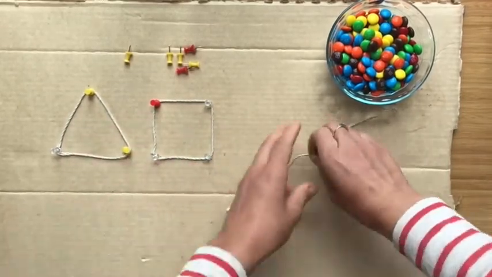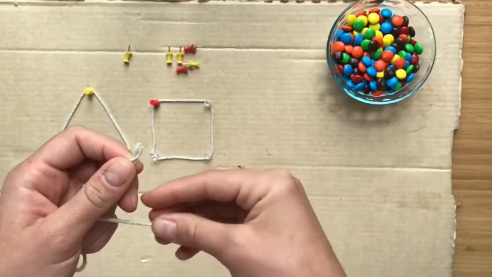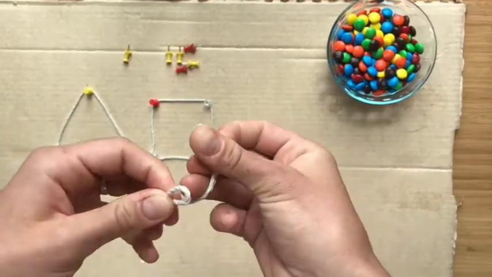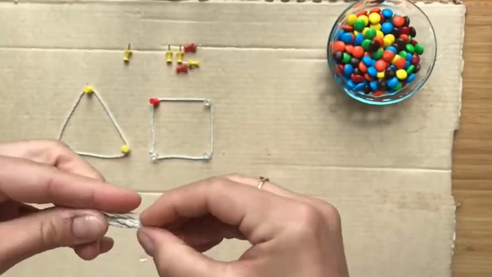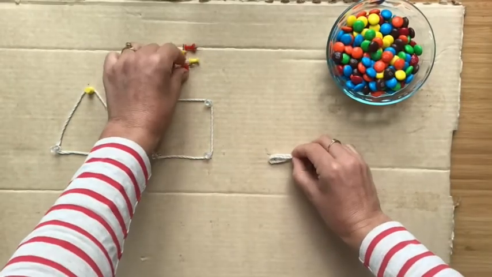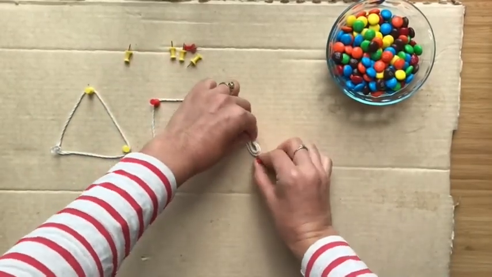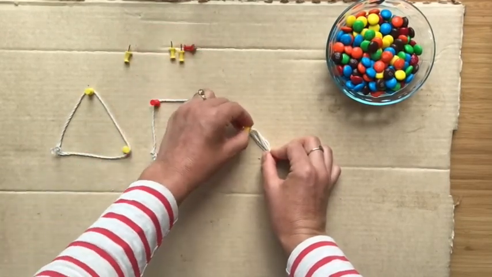There we go. And then finally, we're going to end with a hexagon. So I have to try to divide this string into 6 equal pieces. And make a hexagon. So I'm going to start with a corner here. Let's see, I'm going to move that over actually. Go up about there.